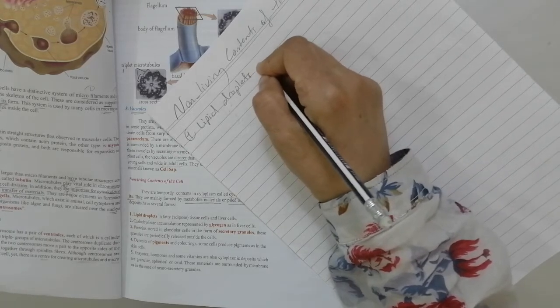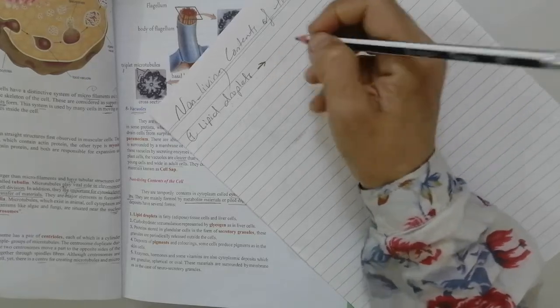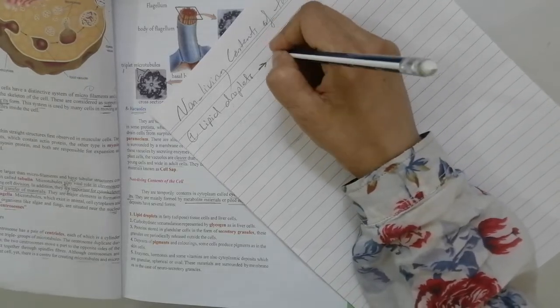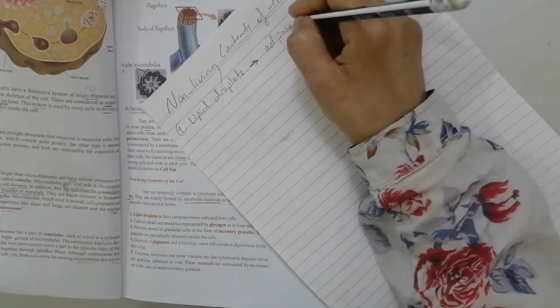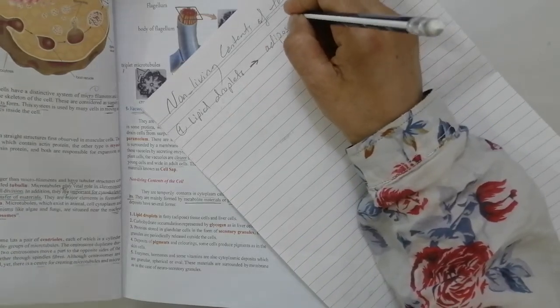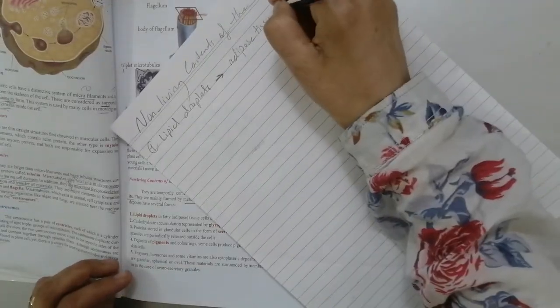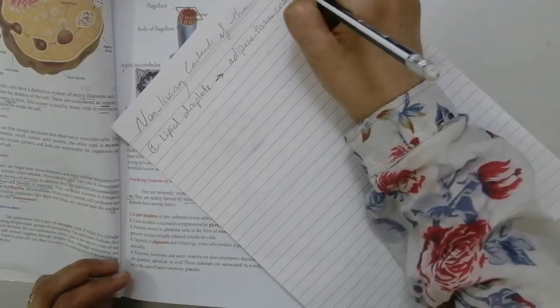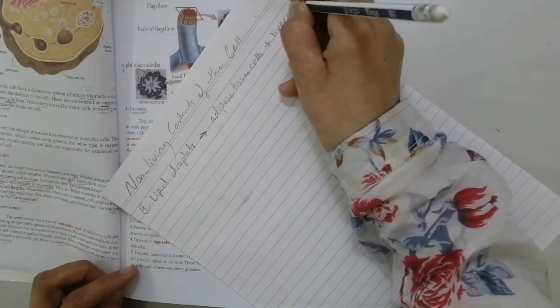If the question was what is the location for these droplets, where can we find them? Usually we find them inside adipose cells or adipose tissue. Also, we can find them inside liver cells.